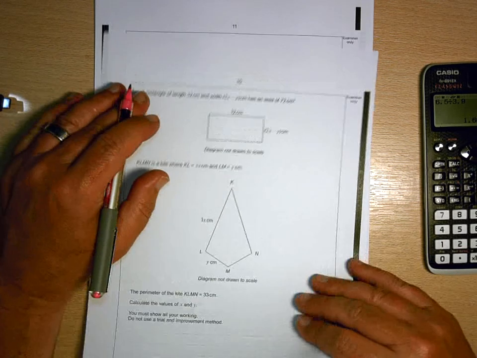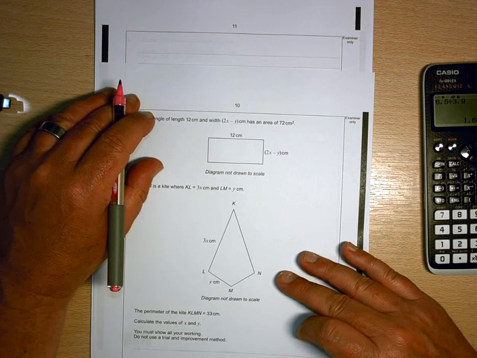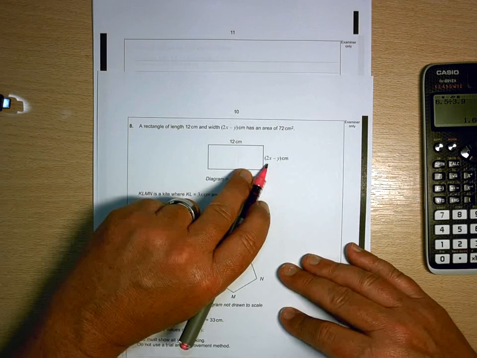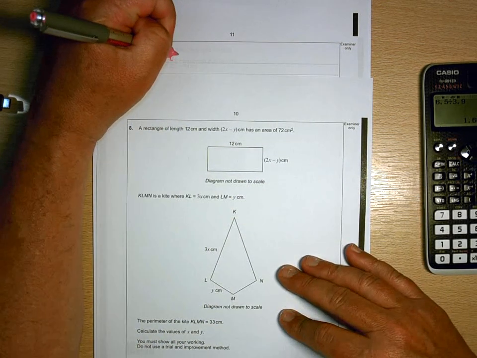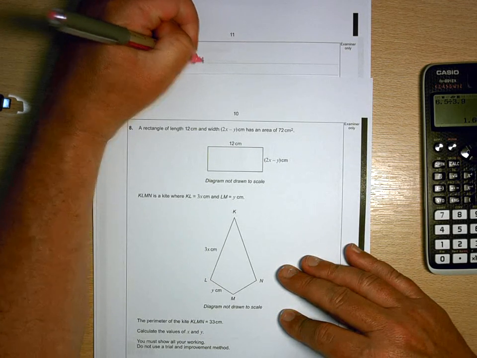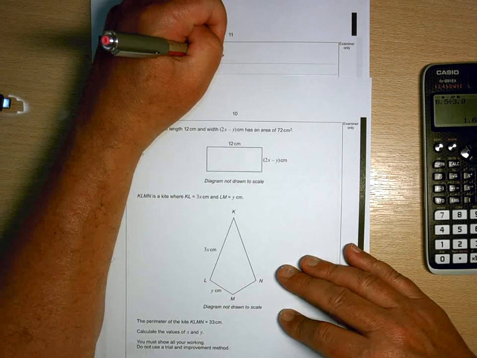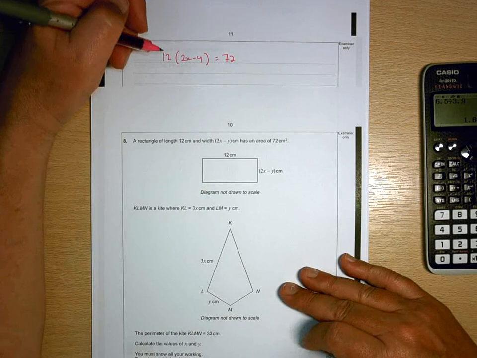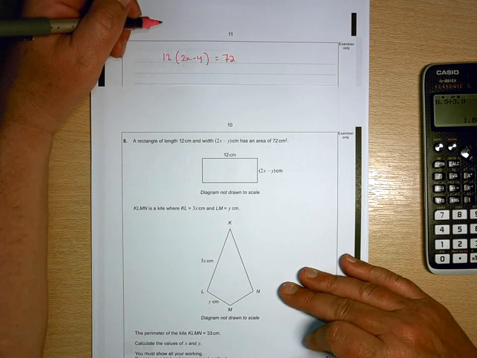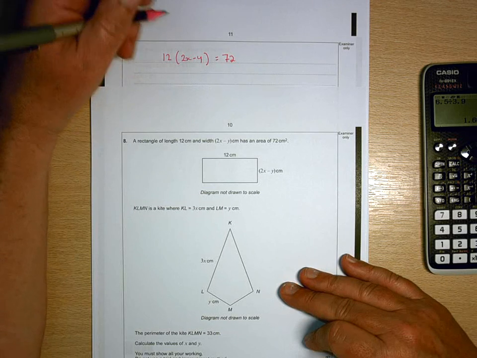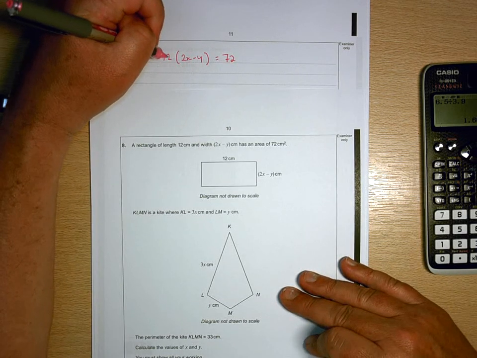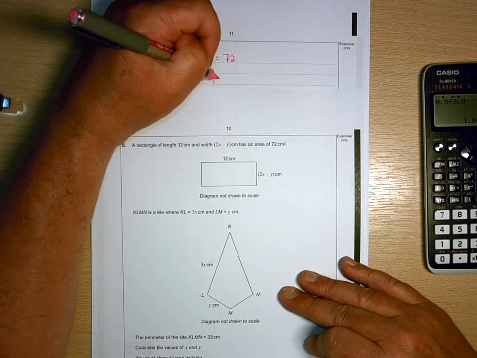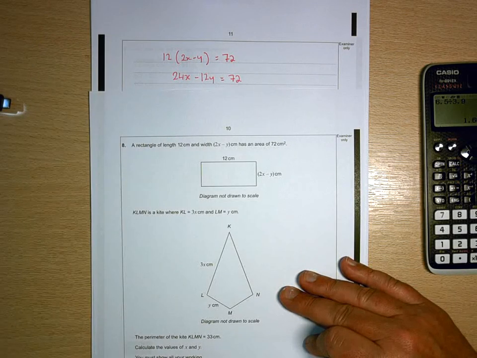Okay, I'm going to do this. I'm going to get the equations over here. So the area of a rectangle is that times that. So 12 times 2x minus y equals 72. I'll do it the way we always do it, so it's consistent. So 12 times 2x is 24x minus 12y equals 72. So that's one equation.